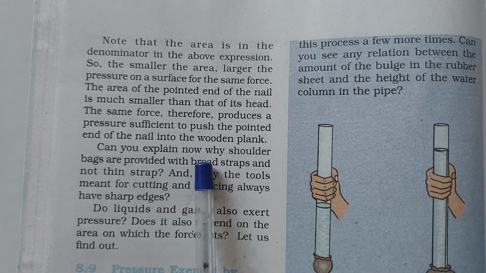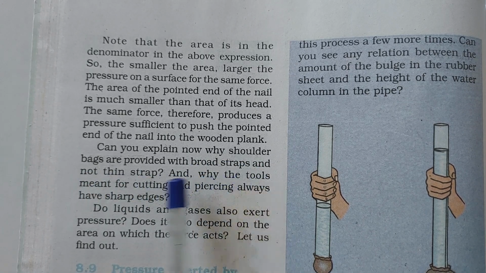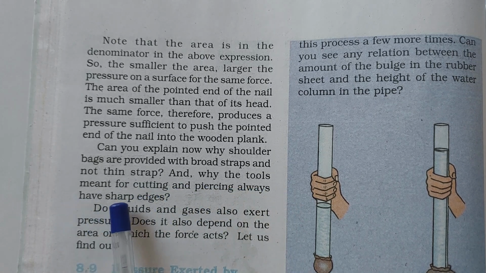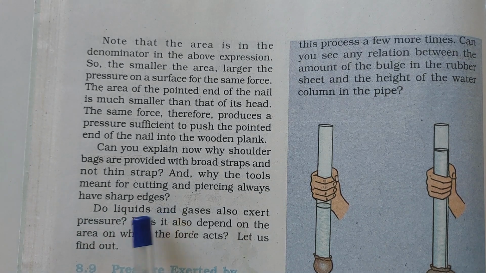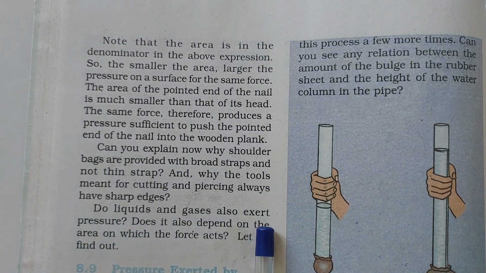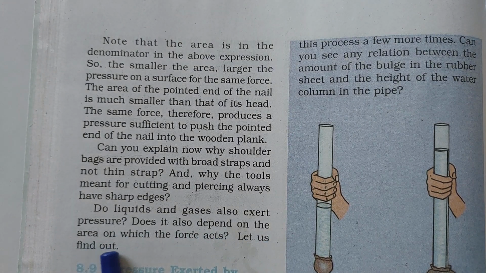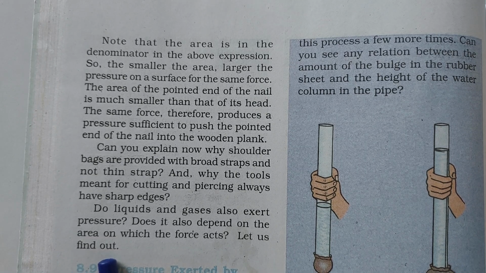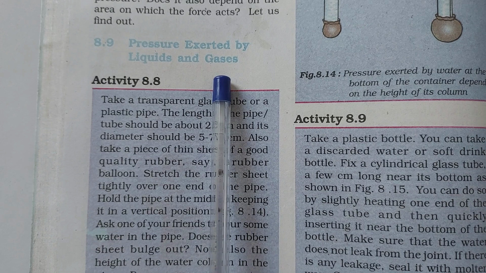Can you explain now why shoulder bags are provided with broad straps and not thin straps? And why the tools meant for cutting and piercing always have sharp edges? Do liquids and gases also exert pressure? Does it also depend on the area on which the force acts? Let us find out. Pressure exerted by liquids and gases.